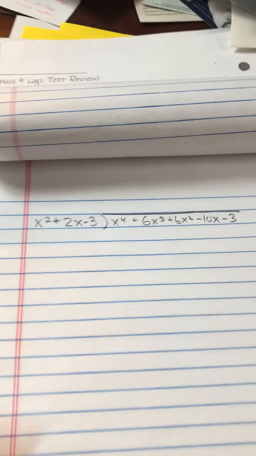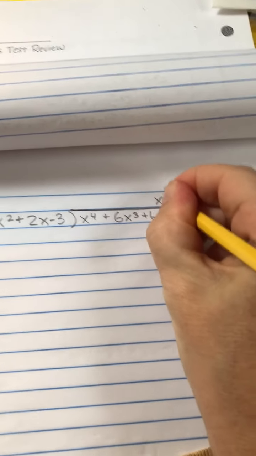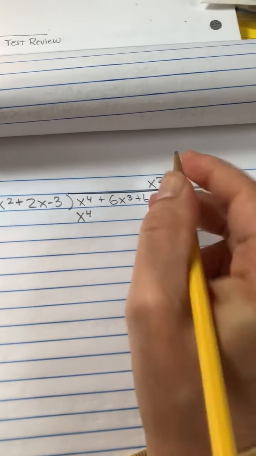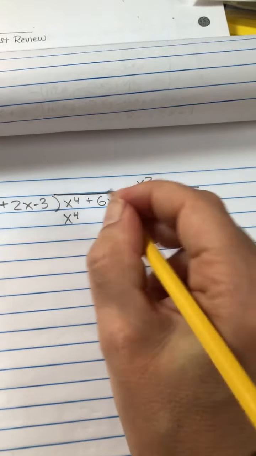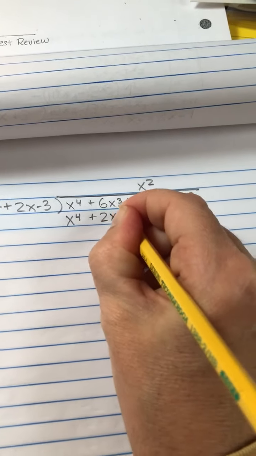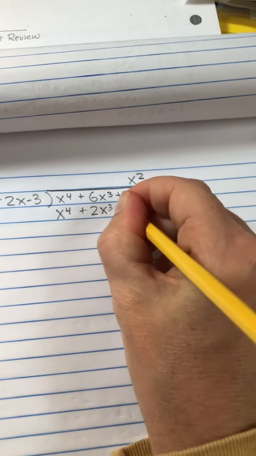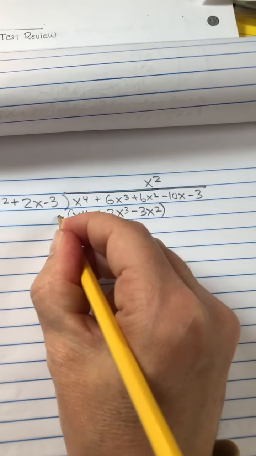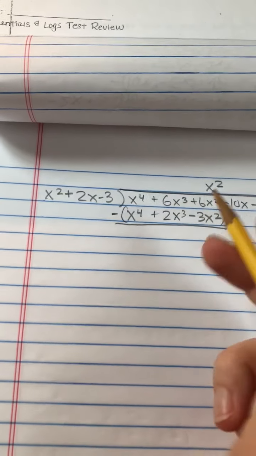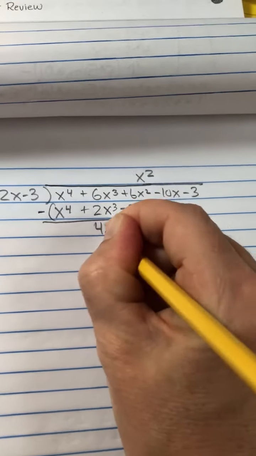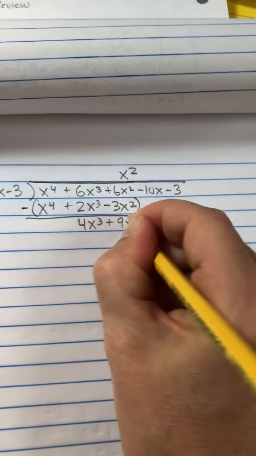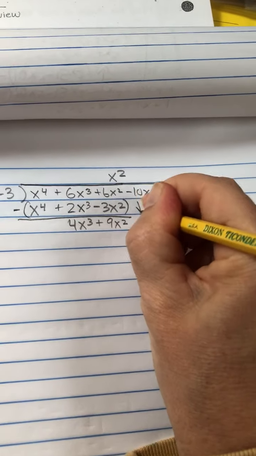So we're going to line it up over here. Then multiply: x squared times x squared is x to the 4th. X squared times 2x is 2x cubed. And x squared times negative 3 is negative 3x squared. Subtract the whole thing. Your x to the 4ths cancel out. Here you get 4x cubed, and here you'll get 9x squared. Bring this one down.